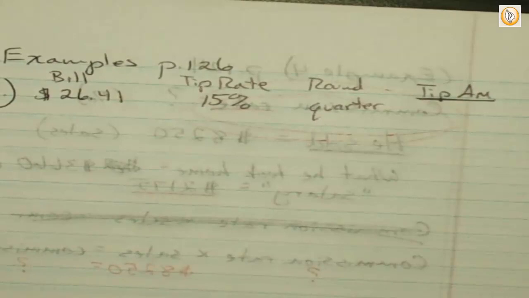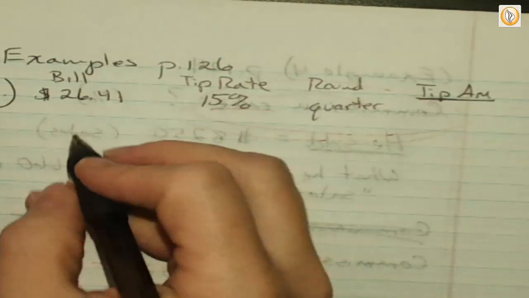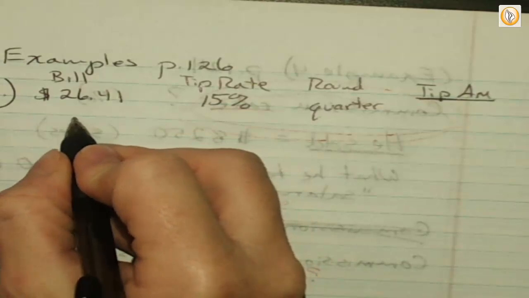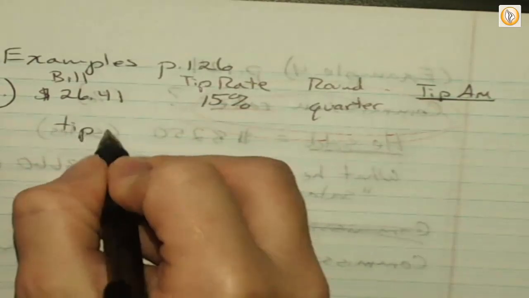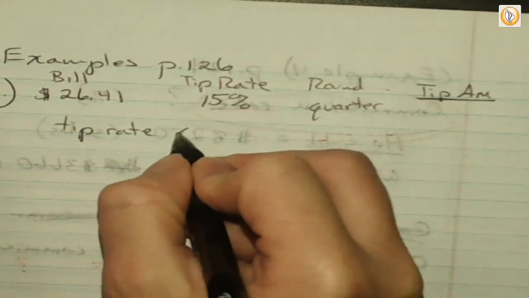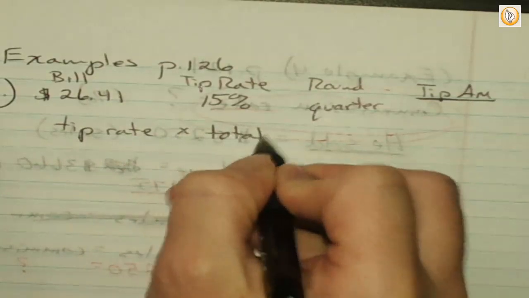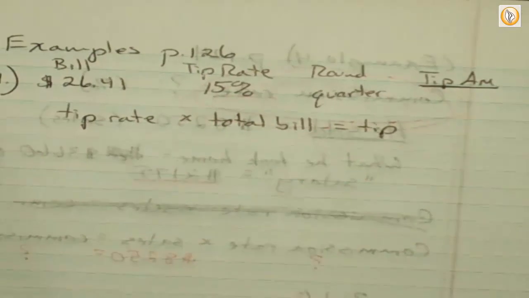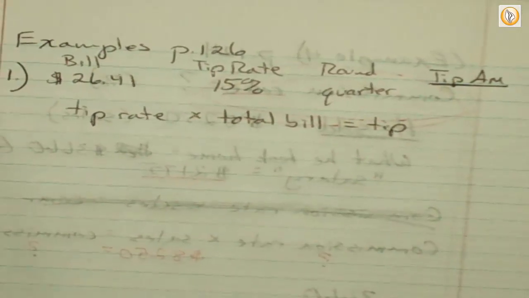So, what is the formula for that, Sophia? Very good. All right, so what's the tip rate, Sophia? 15%.